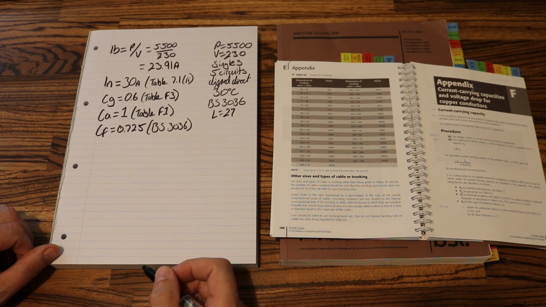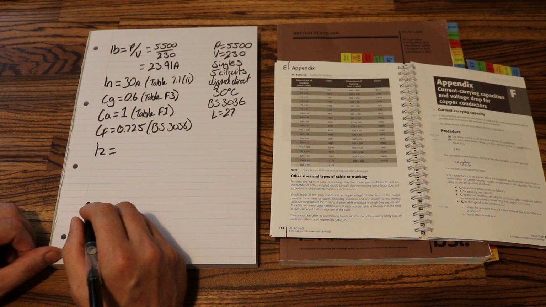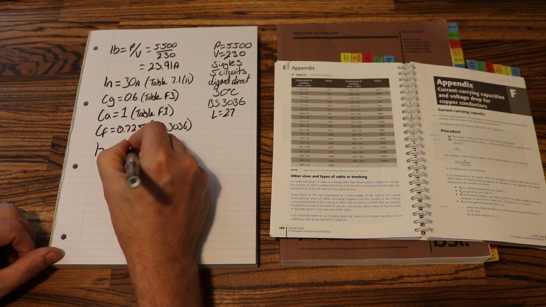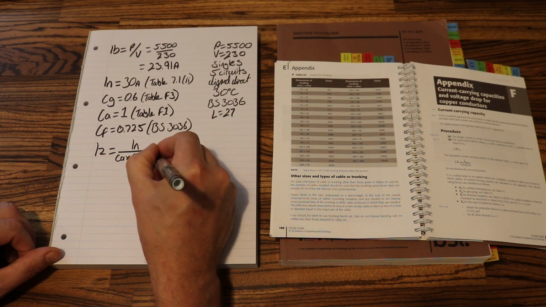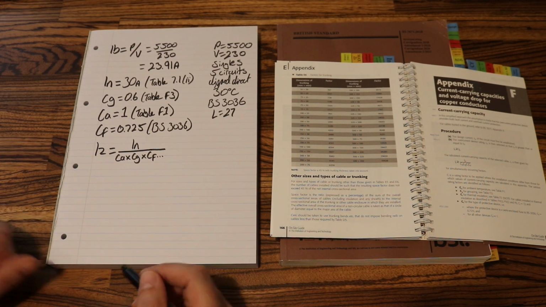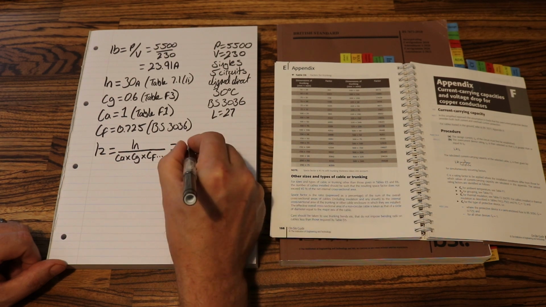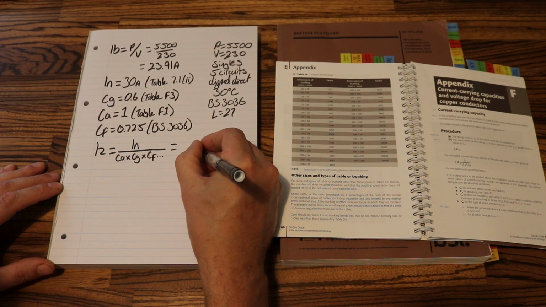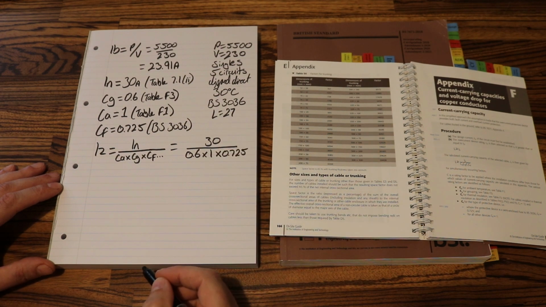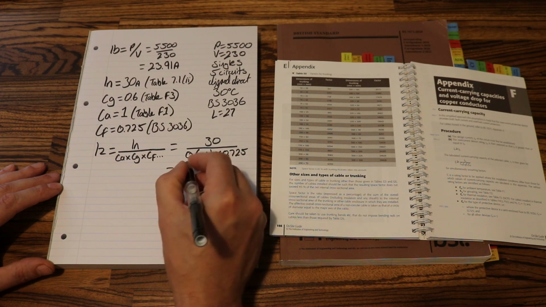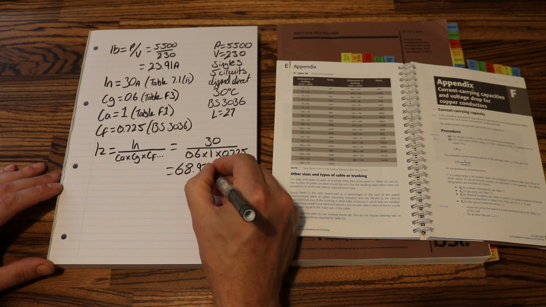Now we are ready to calculate our IZ. IZ, the formula is IN over any C factors that are relevant to the question. So it's only the C factors that are relevant to our question. So ours is going to be 30 over our 3 C factors. So we have 0.6 times 1 times 0.725. Punch that into your calculator and rounding to 2 decimal places, you should get 68.97 amps.